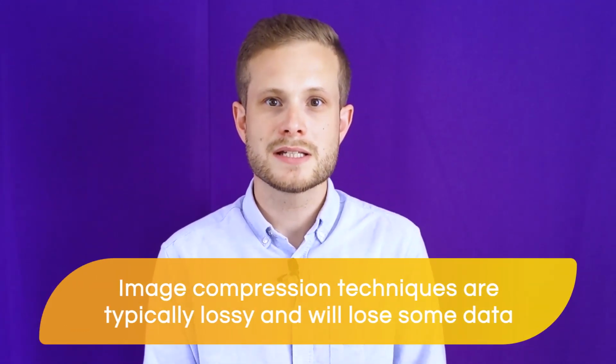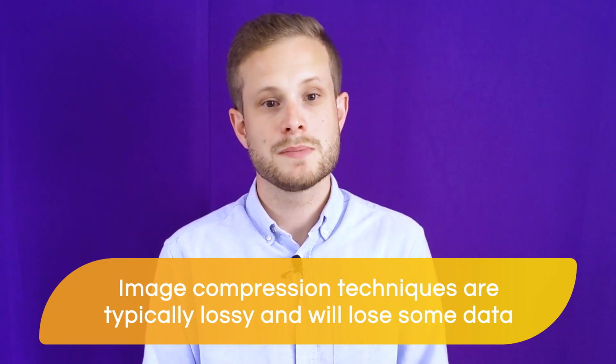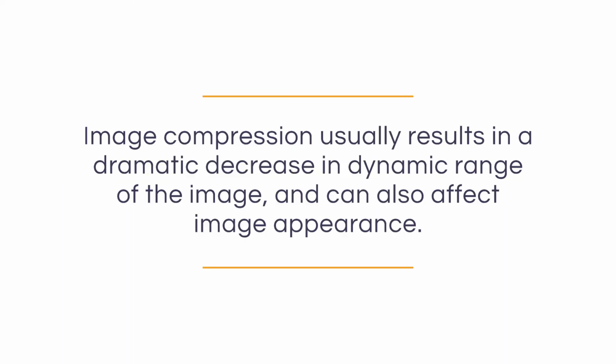Other options for image export will compress the image, usually to reduce the file size or to improve cross-compatibility with other software programs. Remember that image compression techniques are typically lossy, which means that some data will be lost when you do this. Usually this results in a dramatic decrease in the dynamic range of the image, but it can also affect the appearance of the image as well, by decreasing the resolution or fidelity of the image or introducing image artifacts. You should only ever use the resulting images for presentation purposes, as the data loss will definitely affect your quantification.